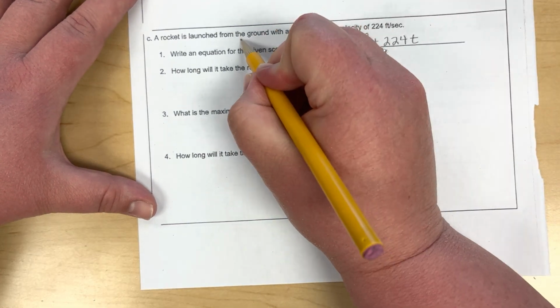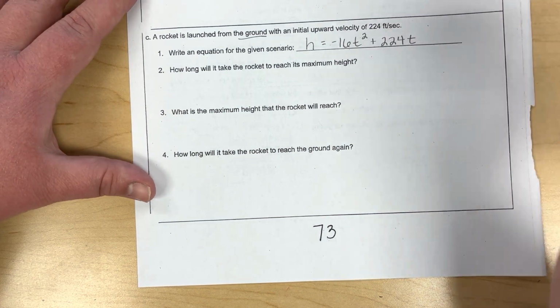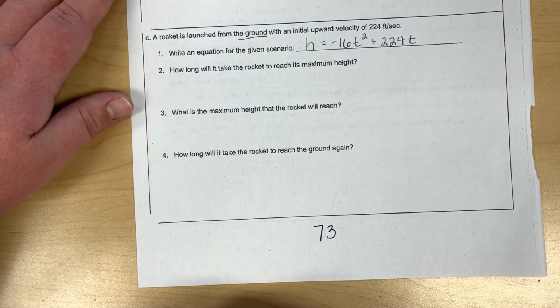And then it says it's launched from the ground. So that means the starting height is 0. So if you want to put plus 0 at the end, you can, but you definitely don't have to.